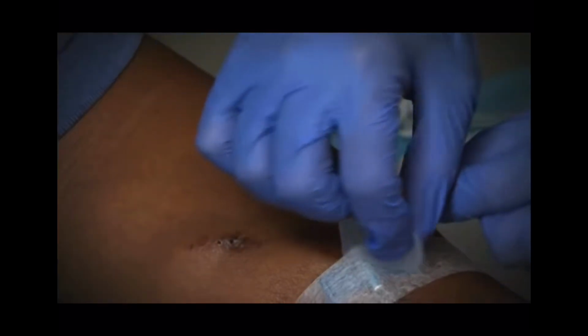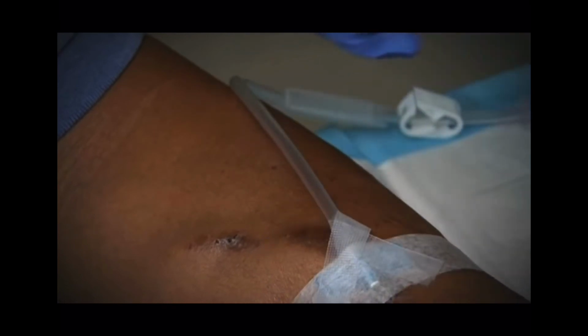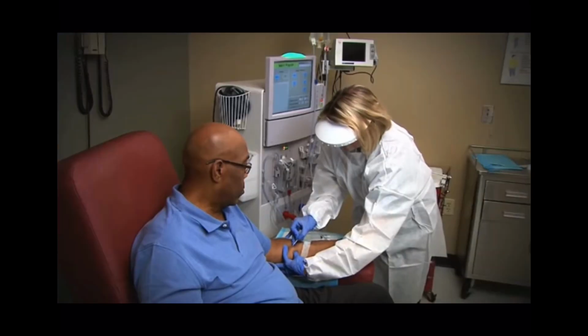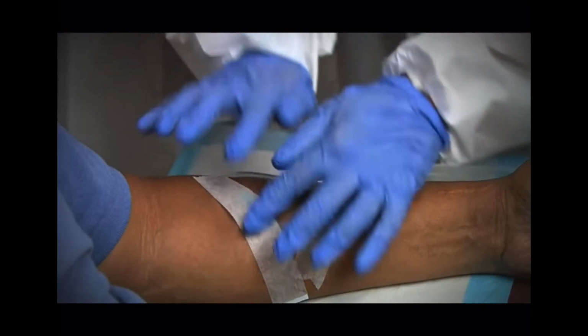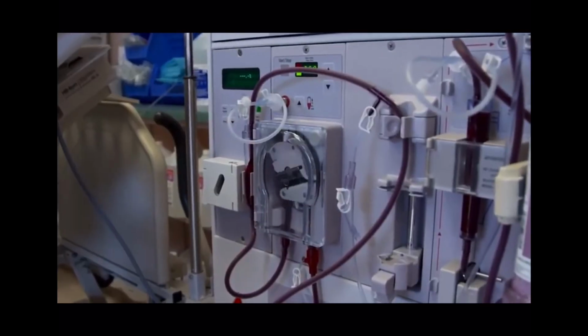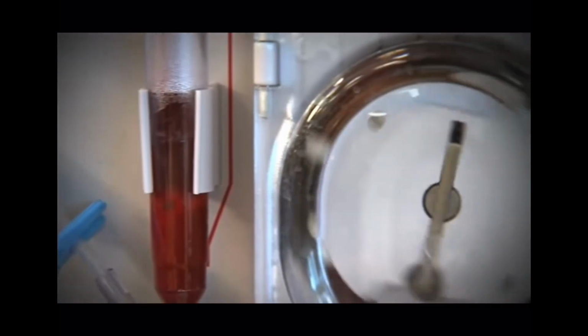To begin, the nurse will insert 2 needles into the vascular access site. This connects the patient's blood supply to the dialysis machine. The blood flows slowly out of the patient's body and into the dialysis machine.